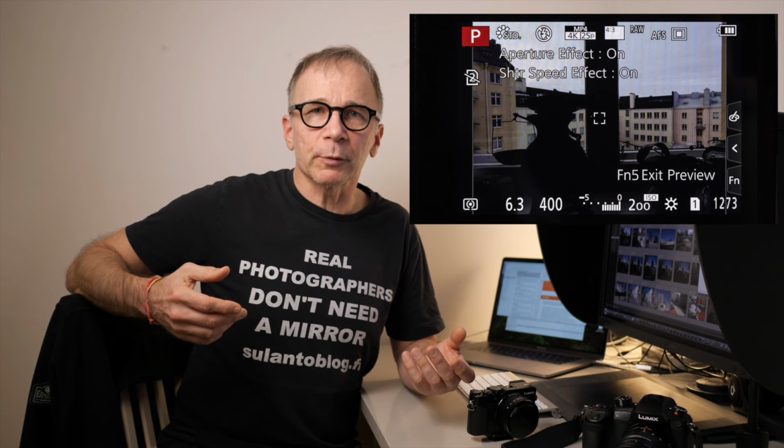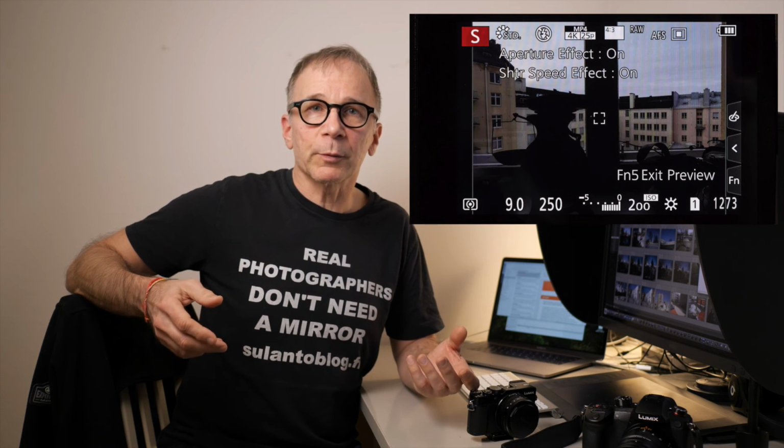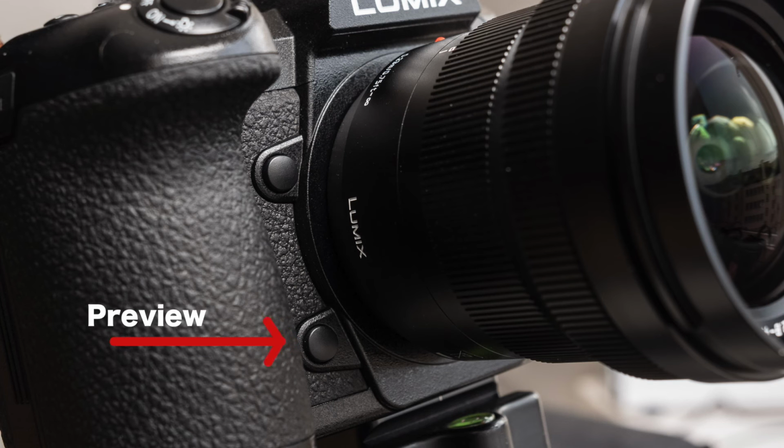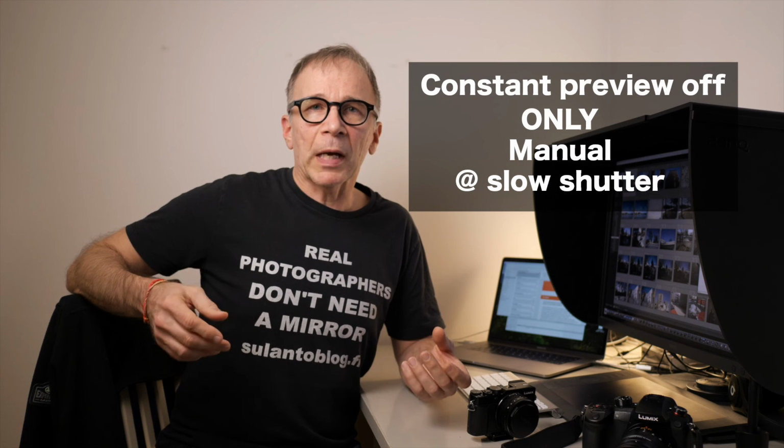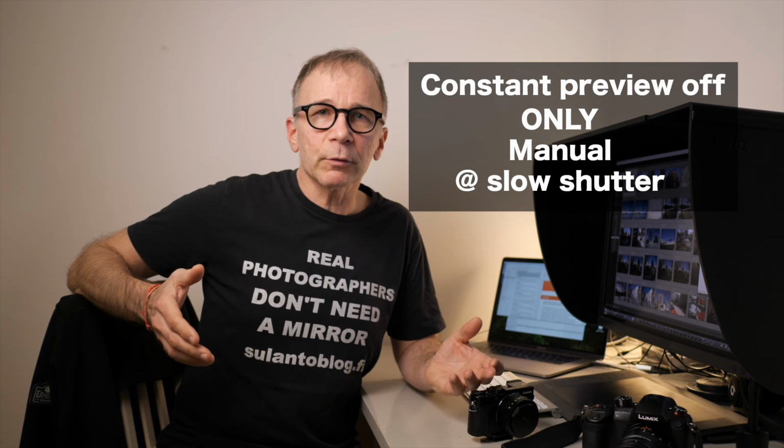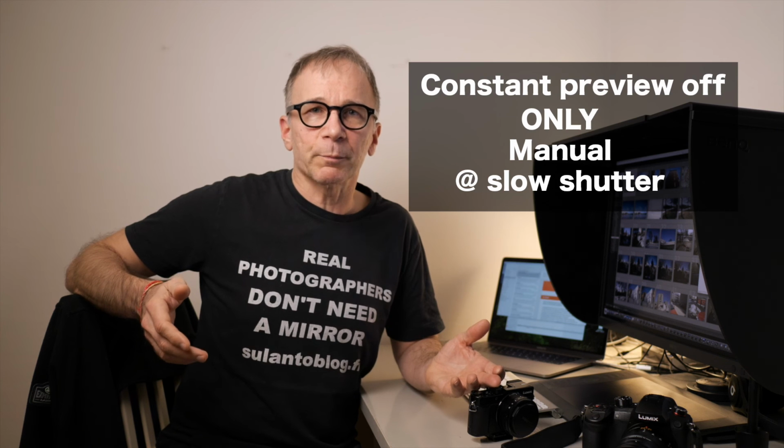If I want to see the depth of field preview or the shutter speed effect preview on program, aperture priority or shutter priority modes, I'll just press the preview button. The only time I need to turn off the constant preview is when I'm on manual mode and using a slow shutter speed. But that happens often enough that I want to have a button for it. I could do it in the menu, but that's too cumbersome.